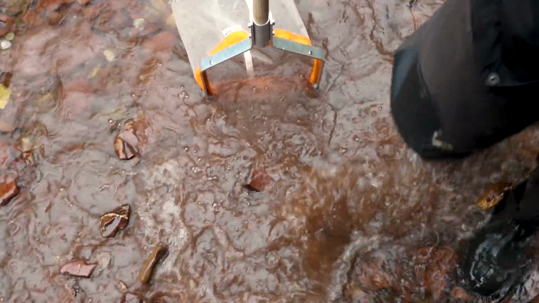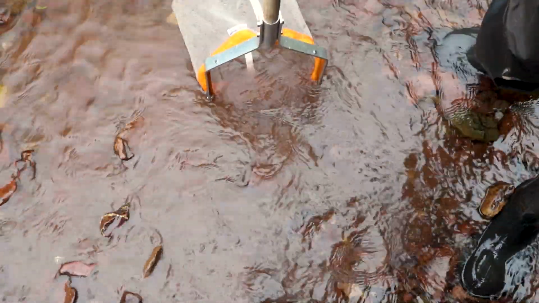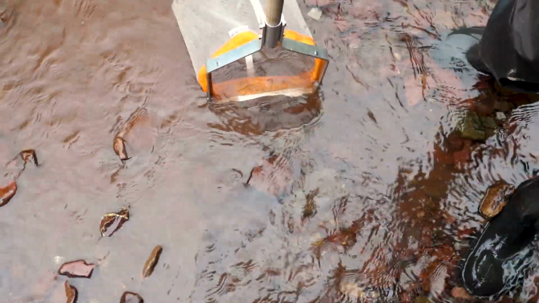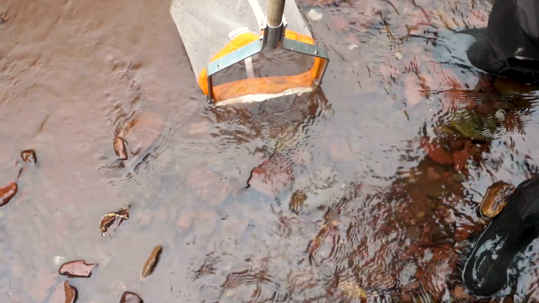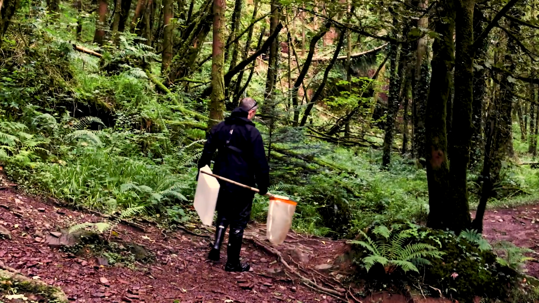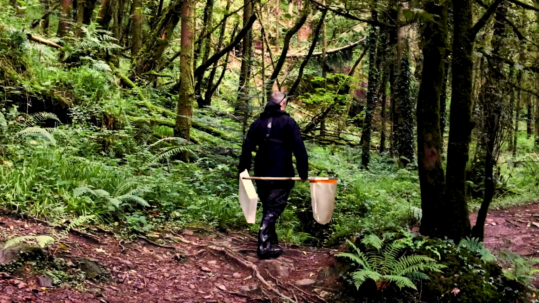You can change the distance you kick from the net based on the velocity of the water. Kick closer to the net where the velocity is lower and further away where it is faster. The cleaner the sample, the easier the identification and counting will be in the tray afterwards, which will save time and increase accuracy.